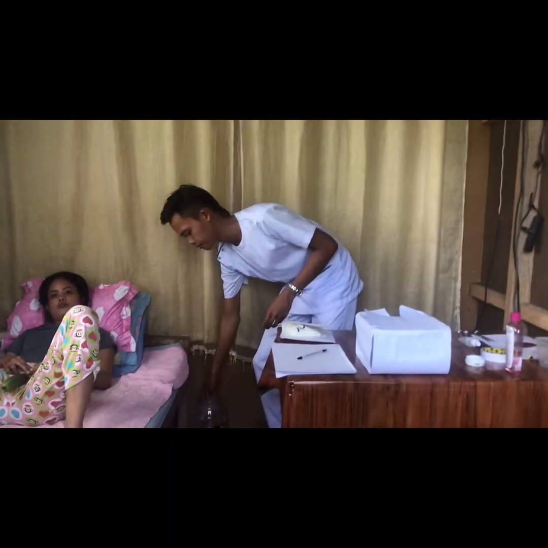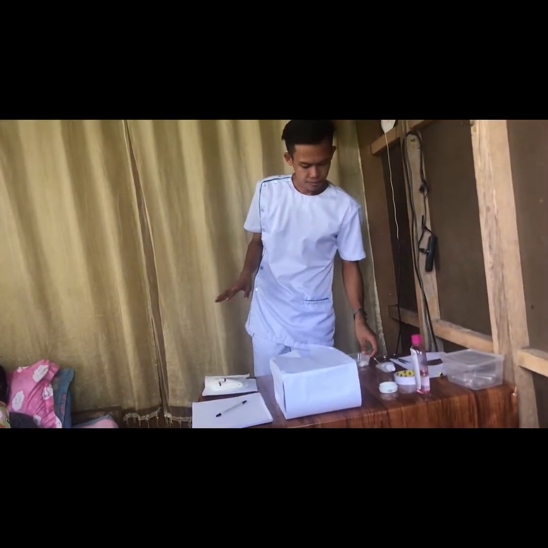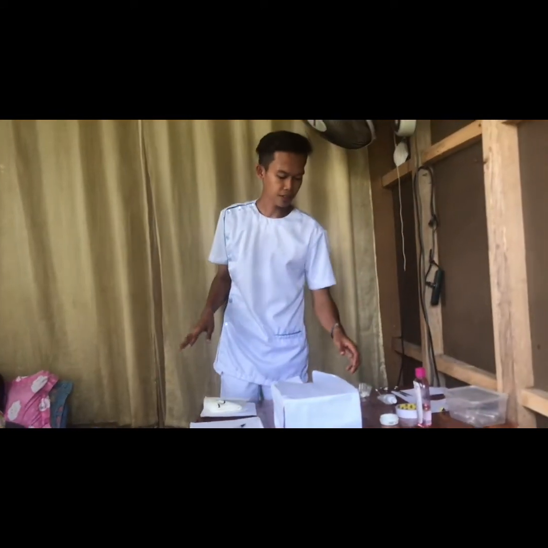So now we are already done performing the pericare. I'm going to remove my working gloves, and then we're going to throw them immediately in the garbage. So the next thing that we're going to do after we perform the pericare is to open the catheter kit.